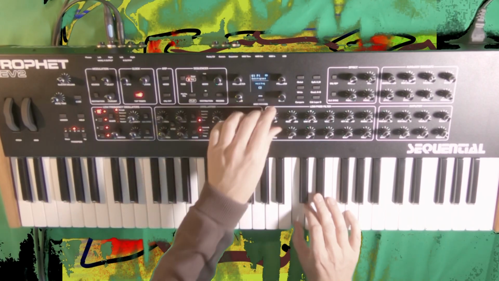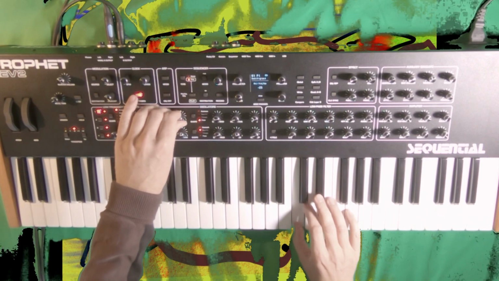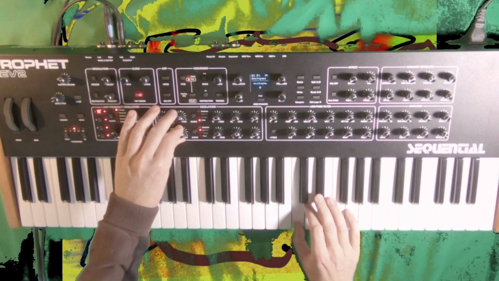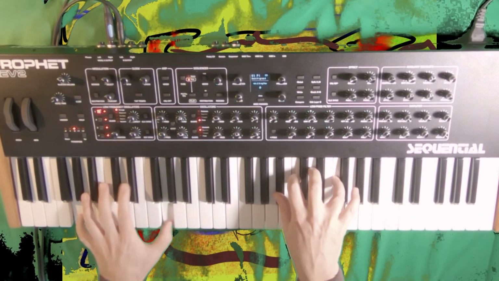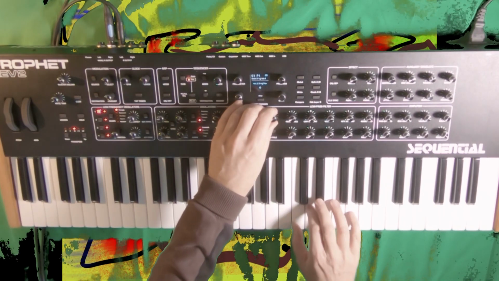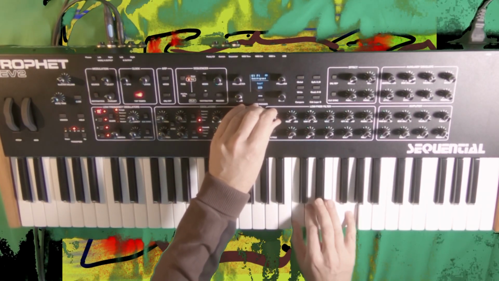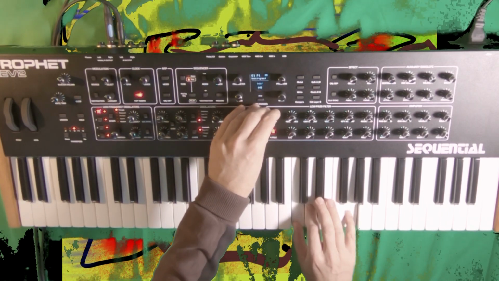Let me take a triangle here, and I fine-tune them a little bit. You hear immediately, you get this Prophet sound. It's quite nice. Okay, I take a 4-pole filter again.